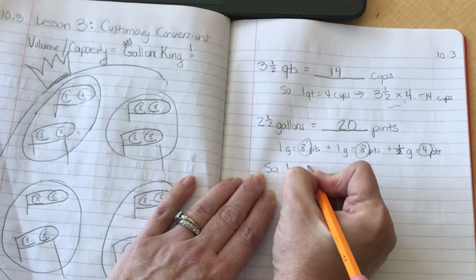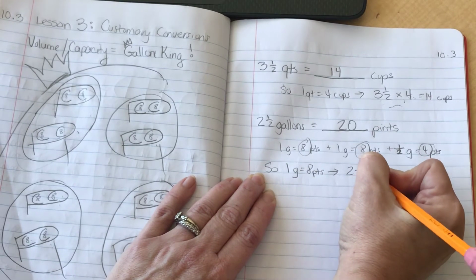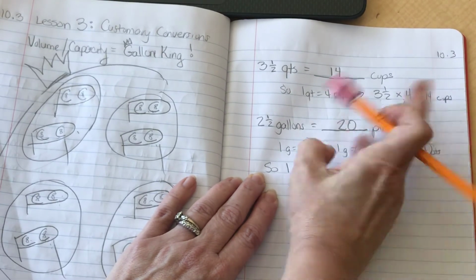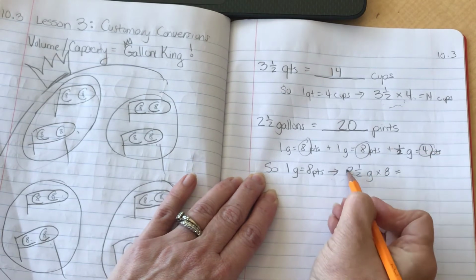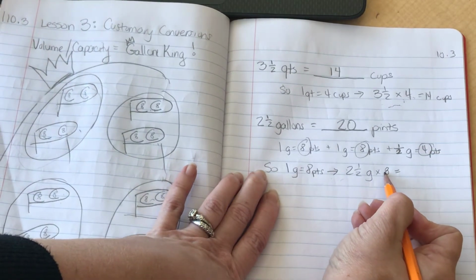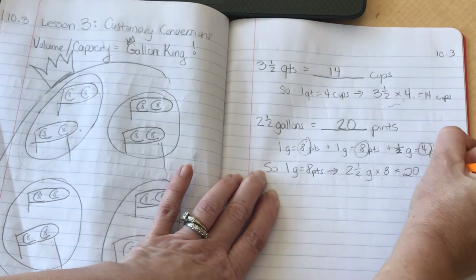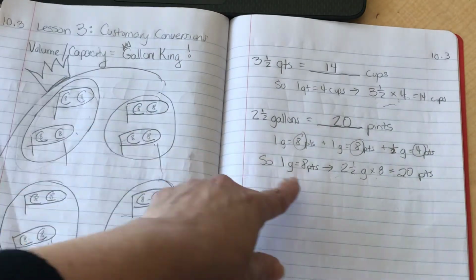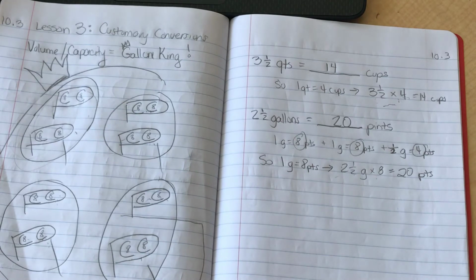1 gallon equals 8 pints. 2.5 gallons equals, so it'd be 2.5 times 8, which is 2 times 8 is 16. Half of 8 is 4. 16 plus 4 is 20 pints. You can do it this way, or you can do it by the way I did it. You could convert it and try it. Whatever's easiest for you.